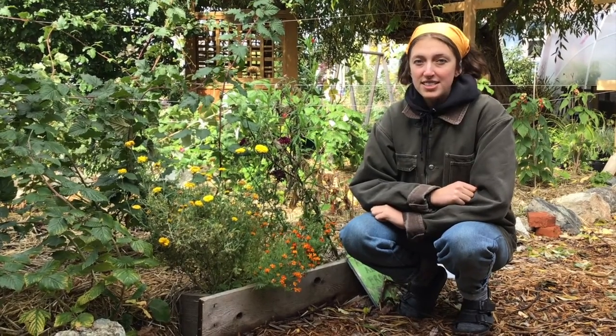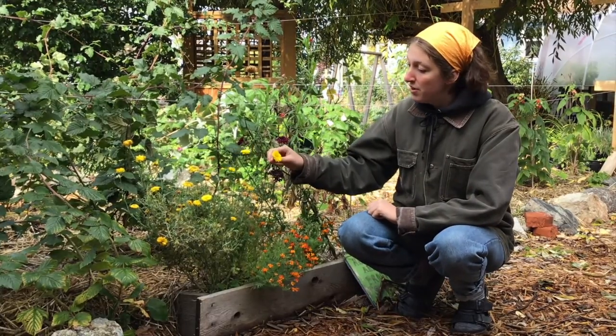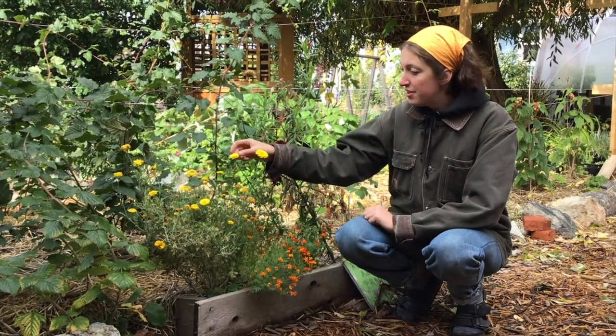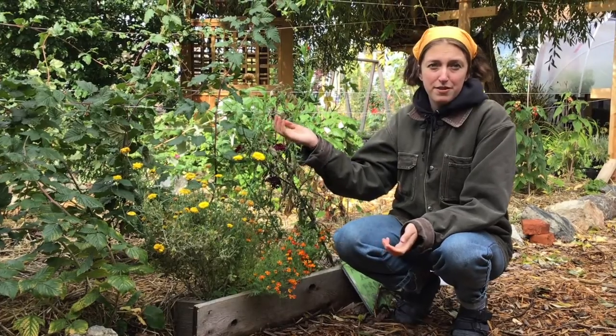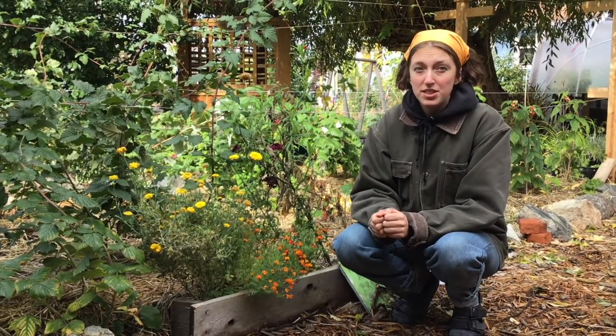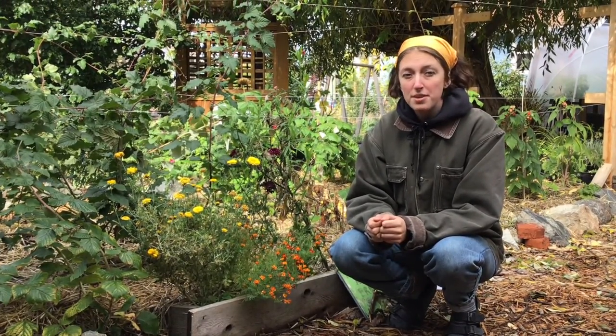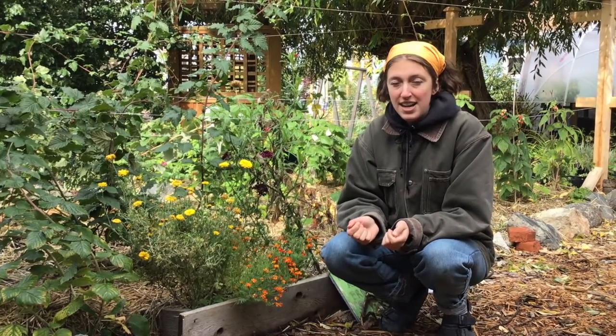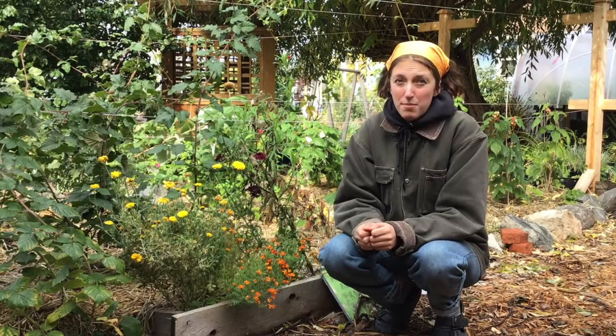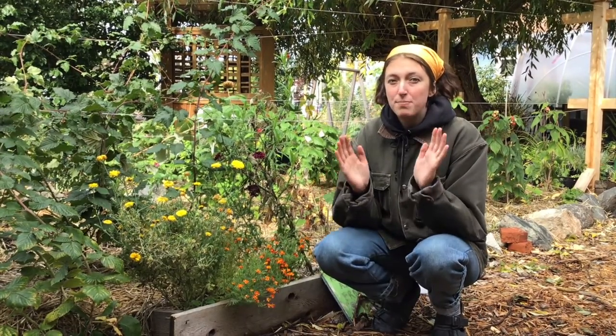A pollinator is any animal that moves pollen from one flower, like this one here, to another flower on the same plant or even a different plant. Lots of different animals can be pollinators, like wasps, flies, moths, butterflies, lizards, and even bears and humans. Even though lots of creatures can pollinate, bees are the best pollinators.